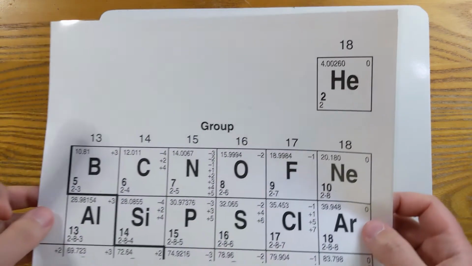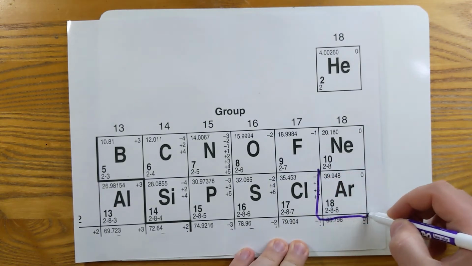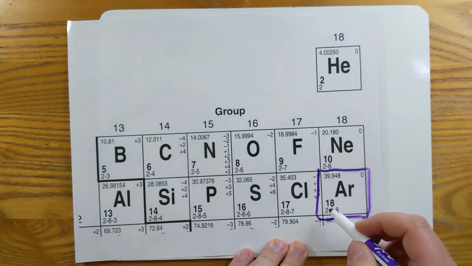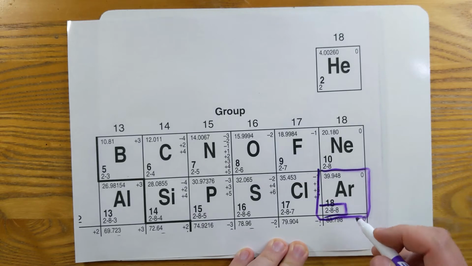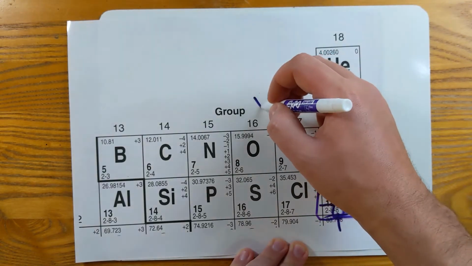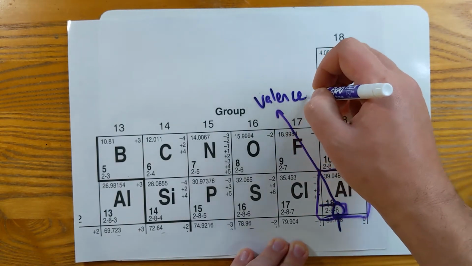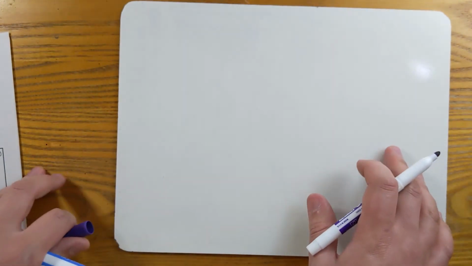So if we were doing argon, which is Ar, all I need to look at is the electron configuration. And the very last number is my valence electrons. So 8 is my valence electrons. I'm going to write it out big so you guys can see it.